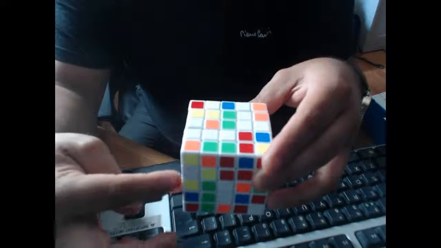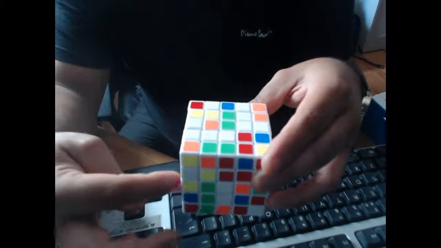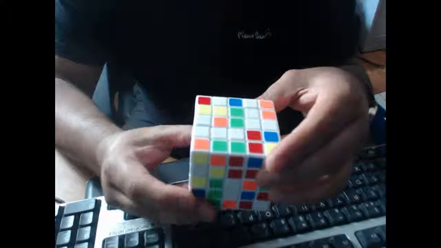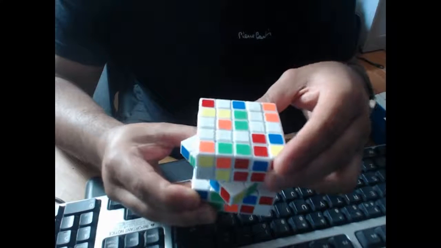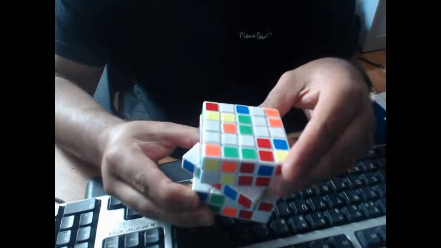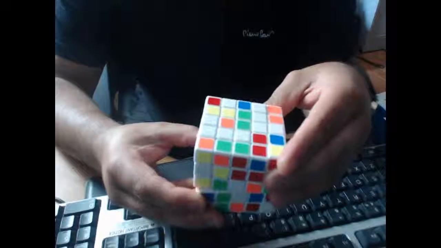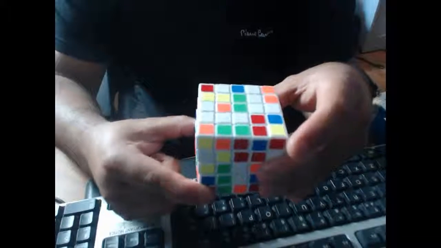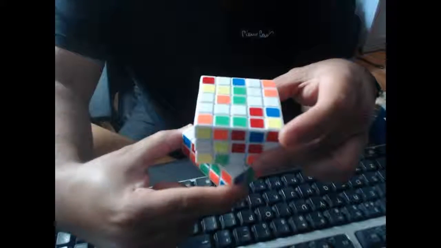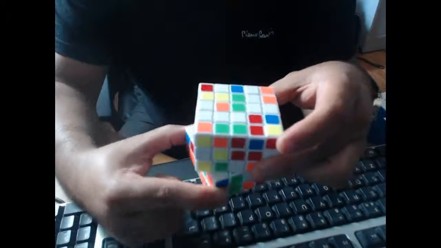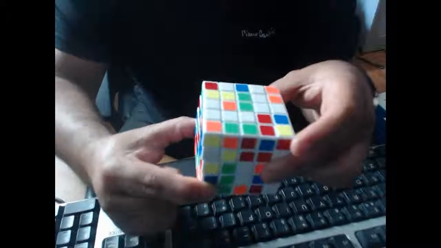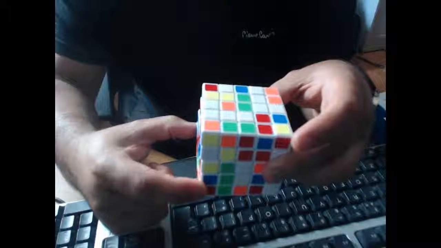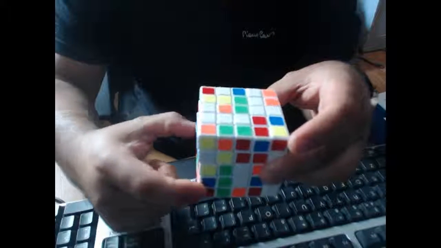So if we do E, we are rotating this middle layer here, this middle one here. We are rotating it just like the D move. For example, this is the D, or the W, or the double D move, or the capital D, and the little d.